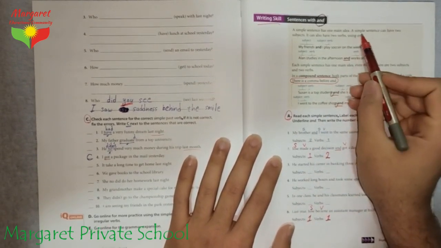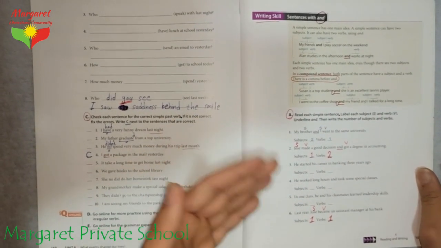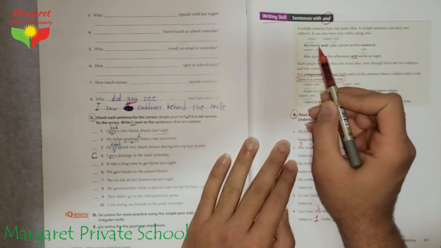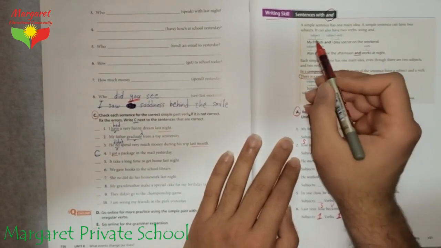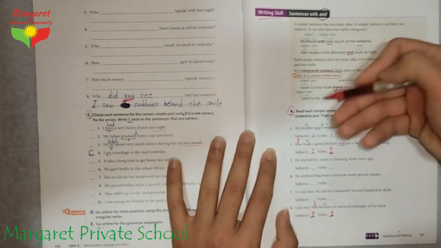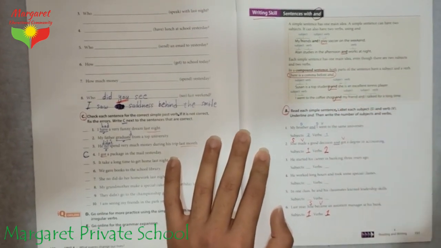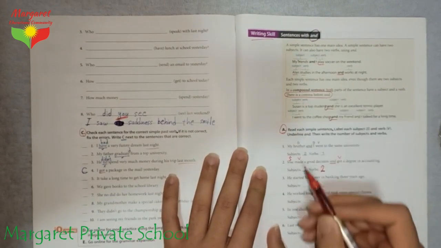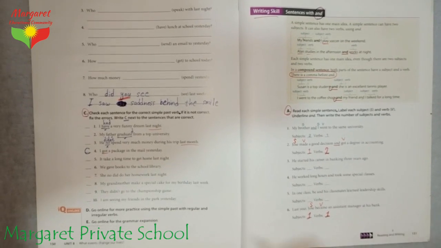A simple sentence can have two subjects and two verbs. In a simple sentence, we sometimes have two subjects and two verbs. Look at this one. My friends and I play soccer on the weekend. So we have two subjects, I and my friend, and one verb. Look at the second example. Alan studies in the afternoon and works at night. So we have Alan, one subject, studies, one verb, and works, second verb. So in the second example, we have two verbs and one subject.